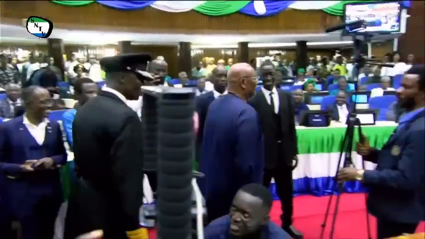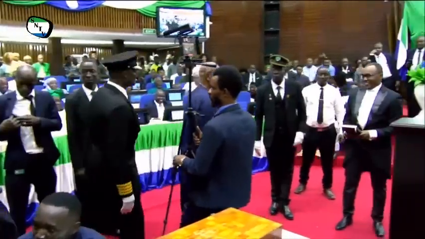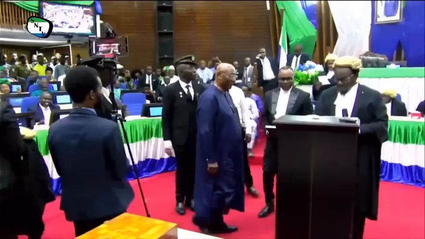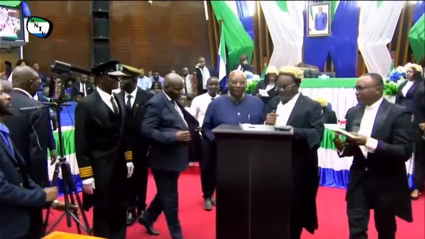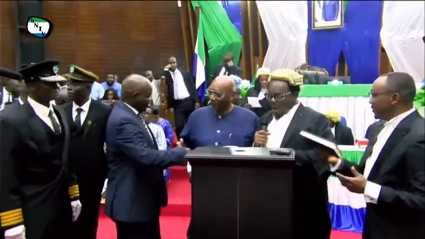Honorable Abass Bundu smiling, walking into the well to take the oath of office that is going to be administered to him by the Clerk of Parliament. Dr. Abass Bundu, are you a Muslim or a Christian? I'm a Muslim. Can you please receive the Quran?